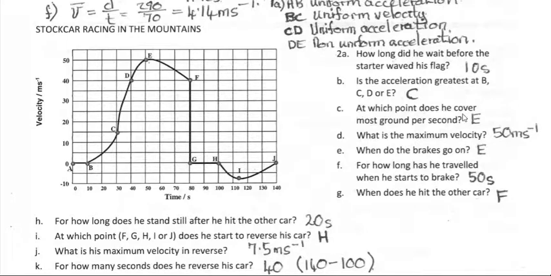At which point does he cover most ground per second? Most ground per second, we're looking at the greatest velocity. So that is E, biggest velocity, 50 meters per second. D, what is the maximum velocity? That is 50 meters per second. E, when do the brakes go on?